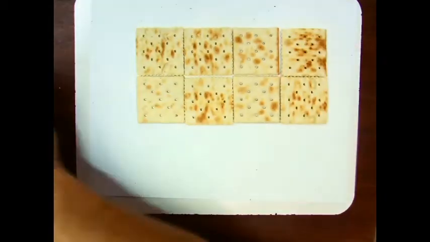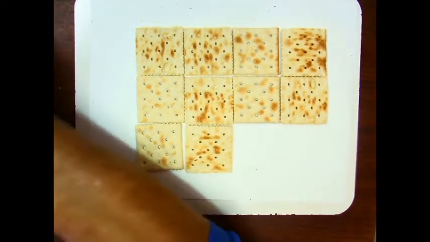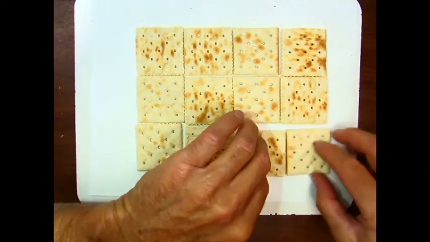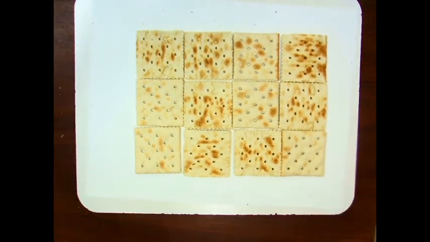And I'm going to arrange my crackers in rows and columns. You can do this as well. You can get some crackers at home and arrange them in rows and columns and follow along with me if you'd like. Pause this video if you want to get some.